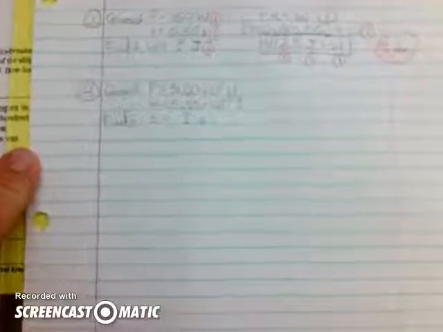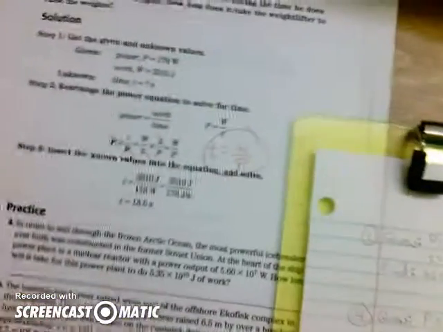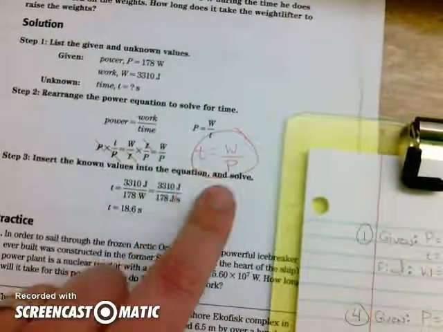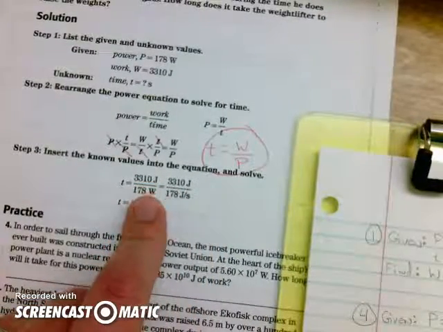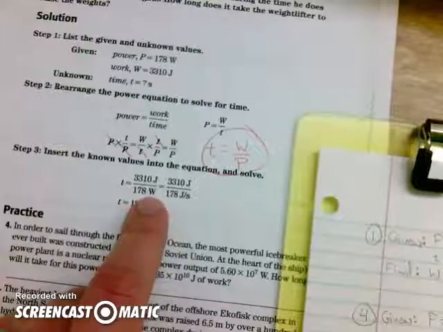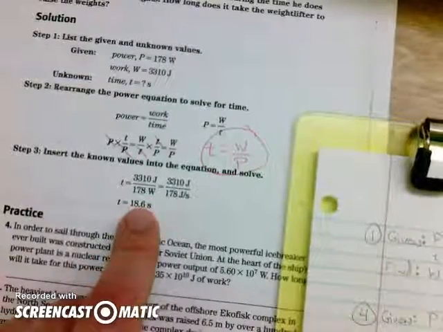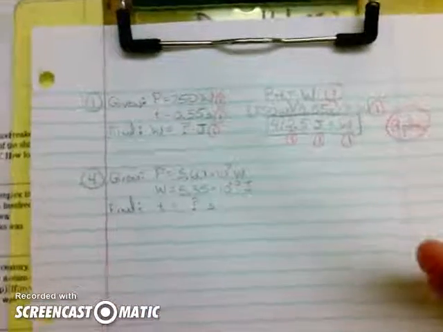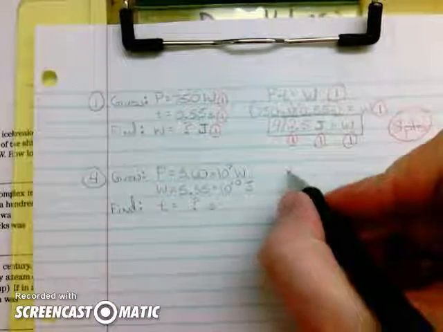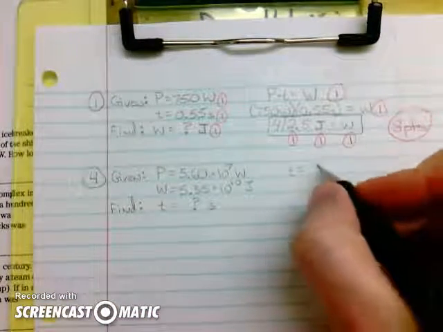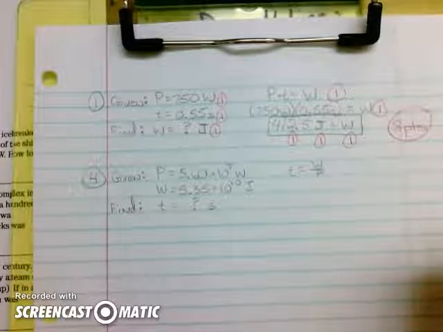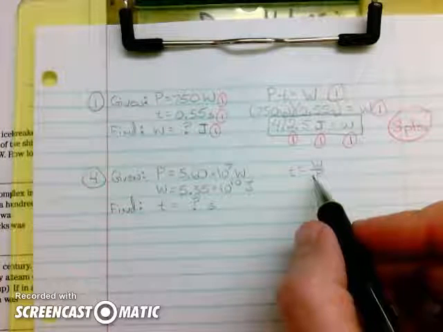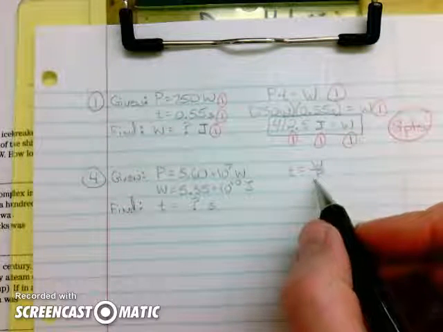All right, I got all my givens. I got what I'm trying to find. My equation that I'm going to use is T equals W over P. And if you're confused, look right here: joules divided by watts will give you seconds. I've got joules and watts. Let's write down the equation we're using. T equals W over P. I'm going to write this bigger, it's a little hard to see. T equals W over P.